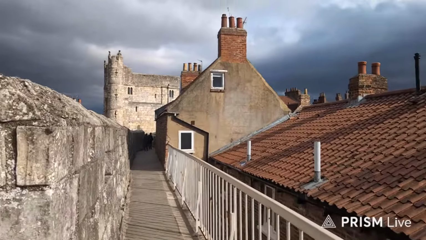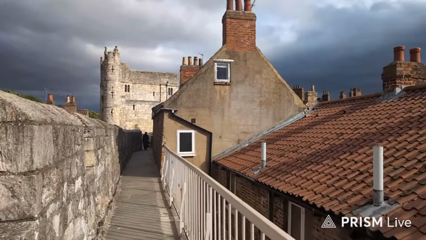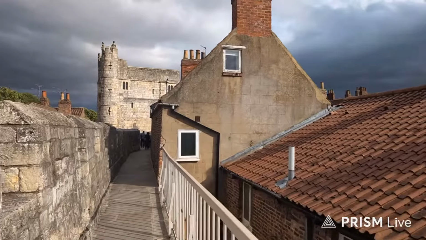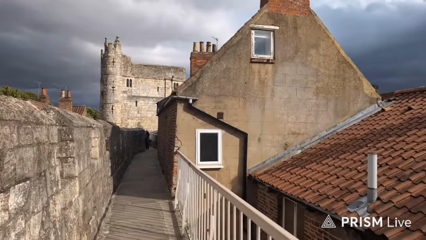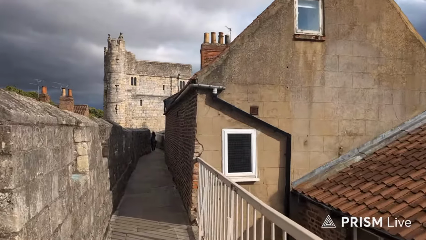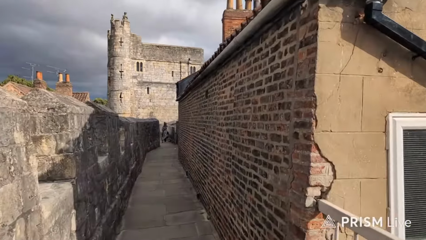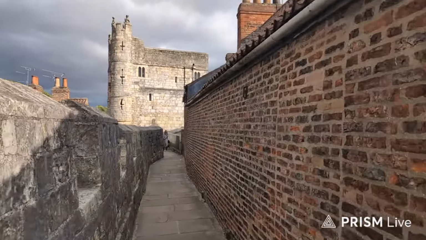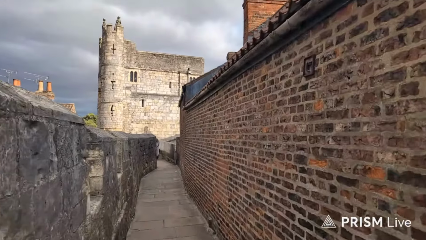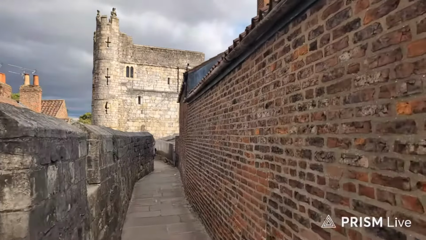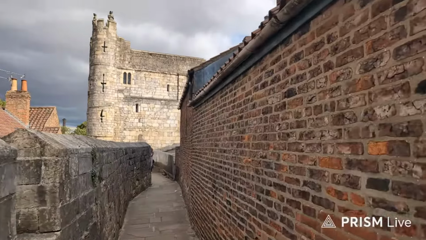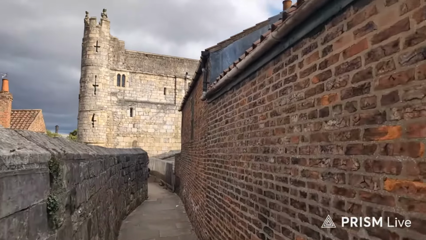In York, it played out rather differently. The corporation in the 1830s had lobbied the Crown to say, these walls are getting in the way, can we take them down? They're a bit of a nuisance, really, nobody wants them, they're falling down. And York would have gone the way of London and Newcastle and many other cities had it not been for the actions of two guys.